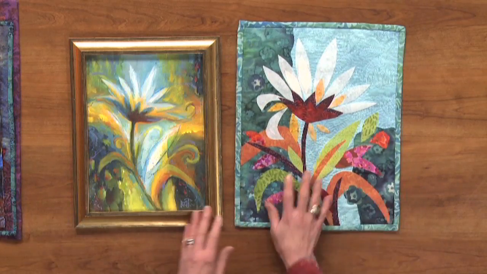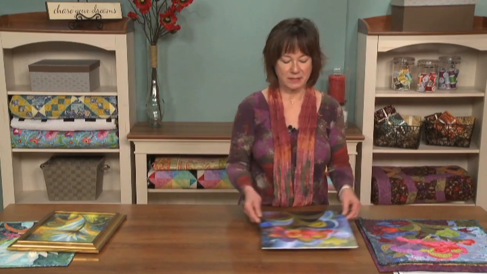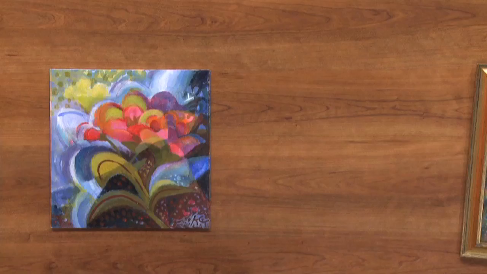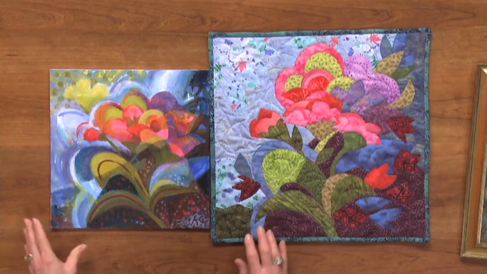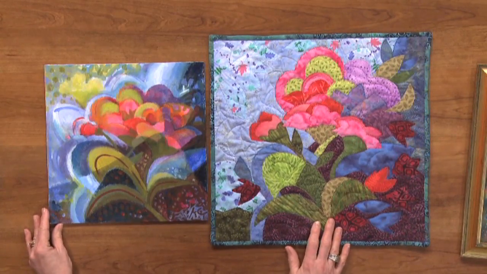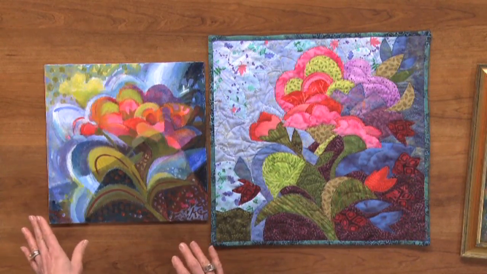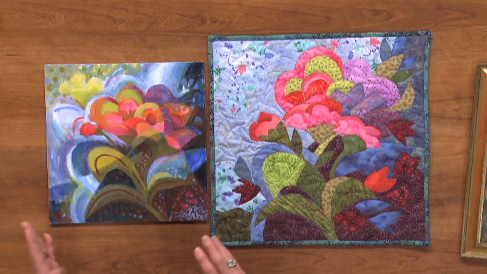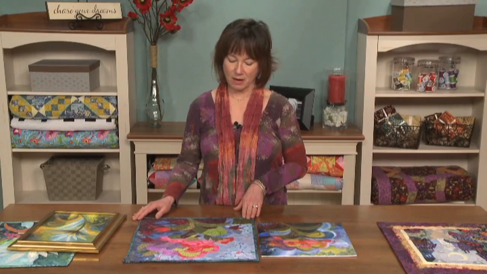All right, so let's start with our second example of our inspiration piece. This painting is called June Blooms, and this is the quilt that came out of the inspiration piece. Now, the thing I like best about this painting is the color palette. So you can be sure I wanted to use the same palette in this art quilt.